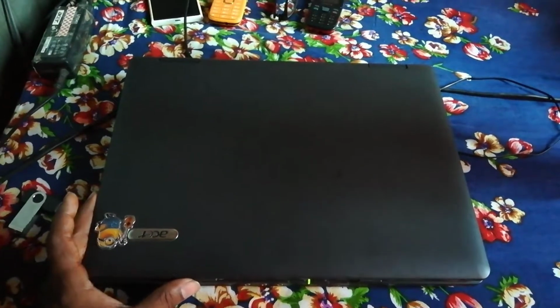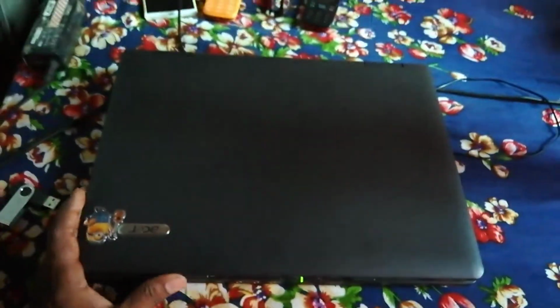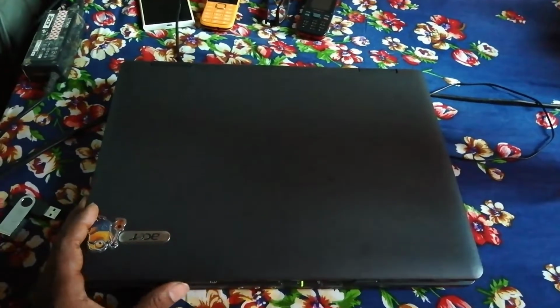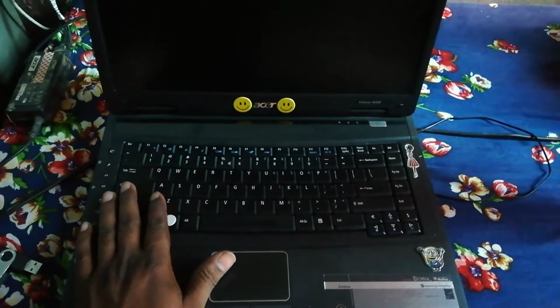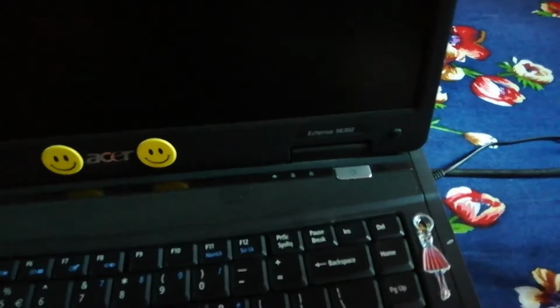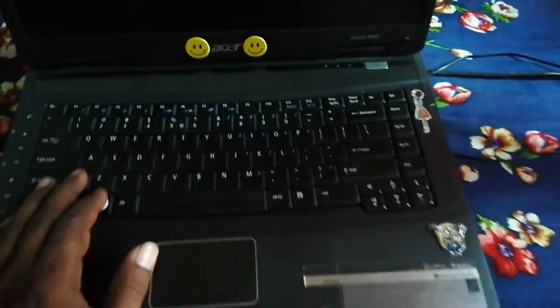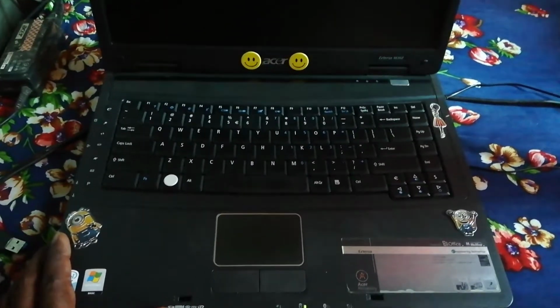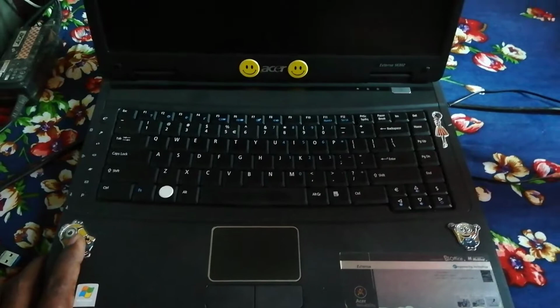Today I'm here with a new problem. This is an Acer brand laptop, and this laptop needs a Windows reinstall. We will install Windows 10 on this laptop. This is an Acer brand old model, the Acer Extensa 5630Z, and this laptop has a dual core CPU and 3 GB RAM.